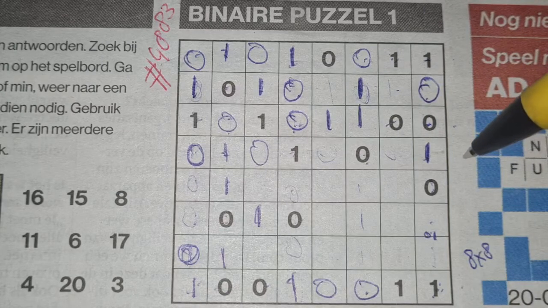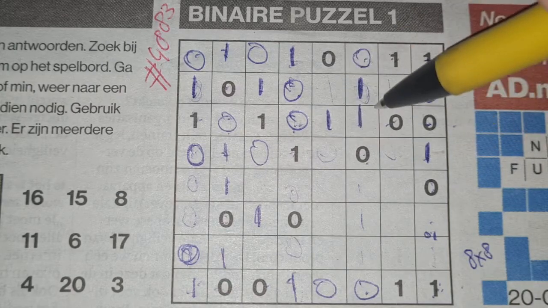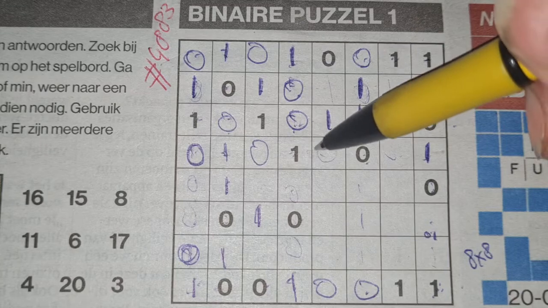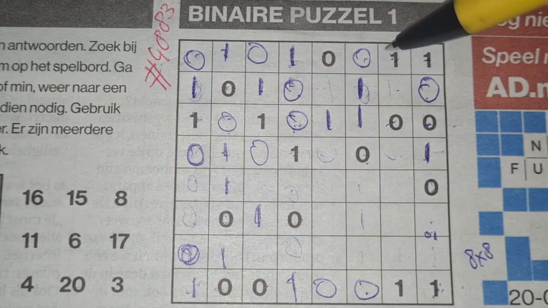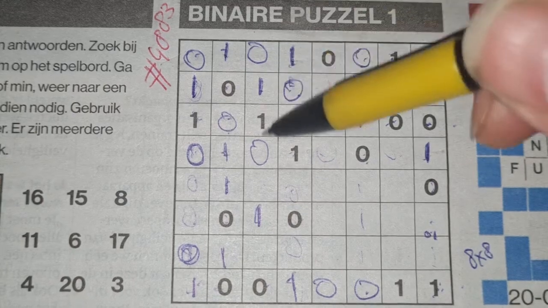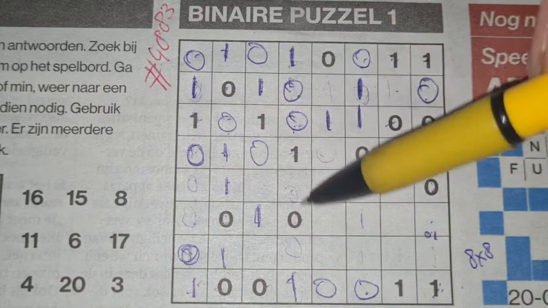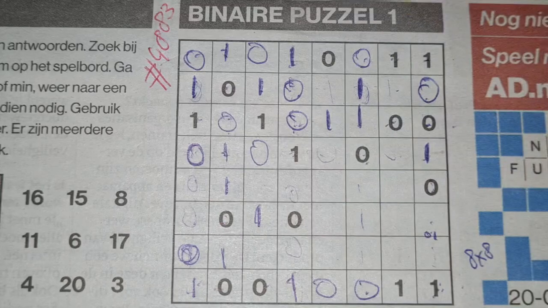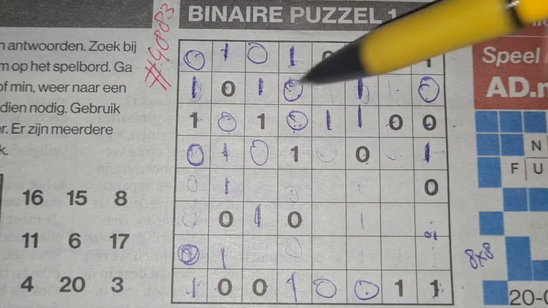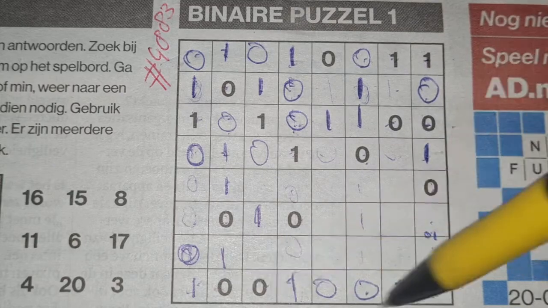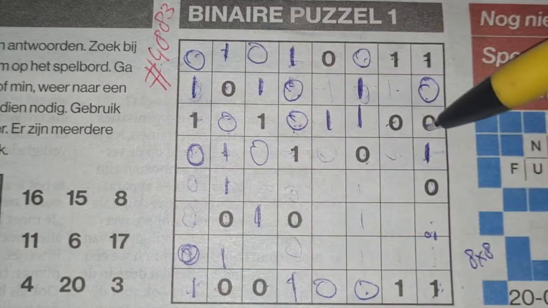Yeah, I'm thinking. 1, 2, 3. 1, 2, 3. Well, I think we need to compare, but we have 1 row, second row, third row. 1 column.